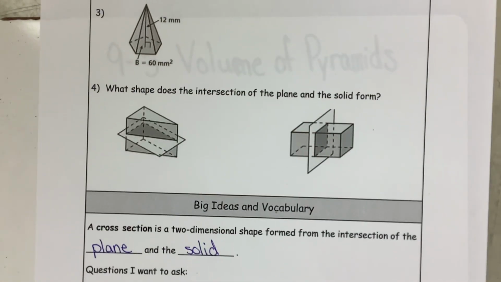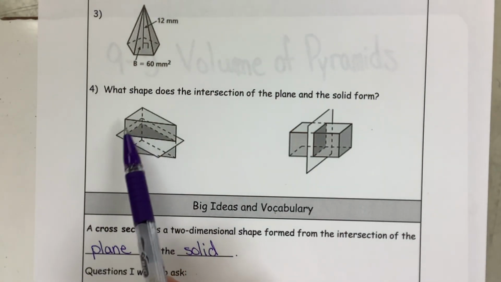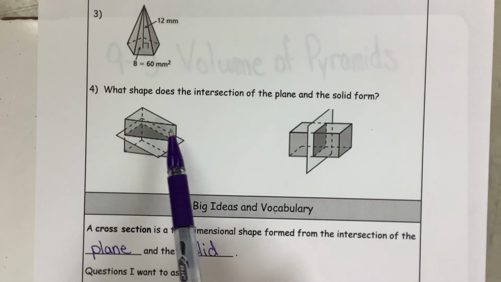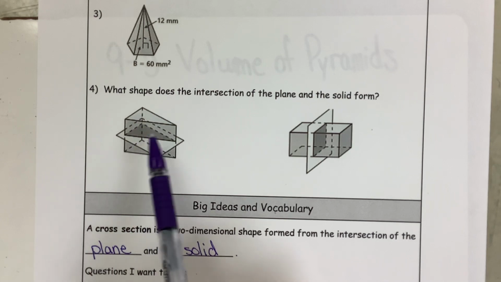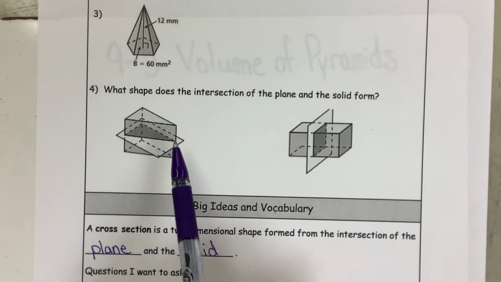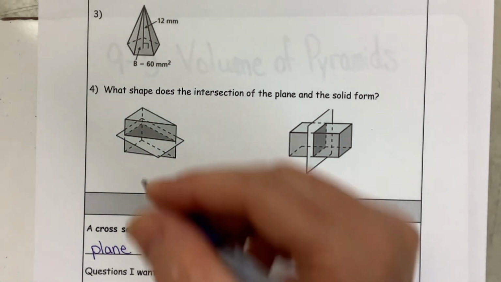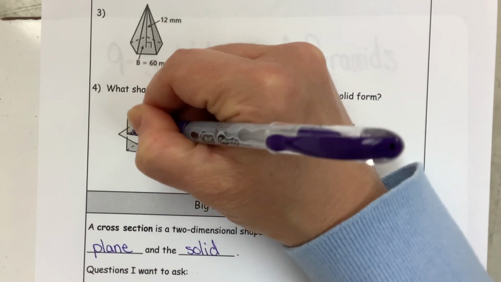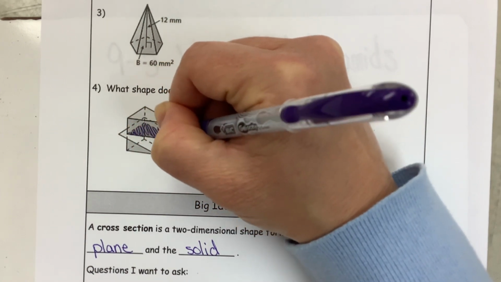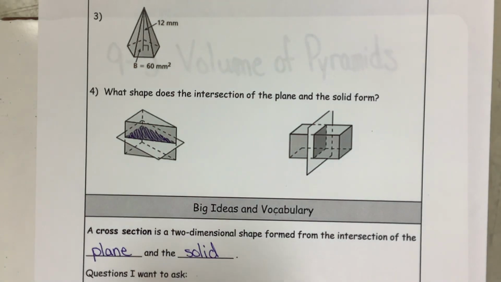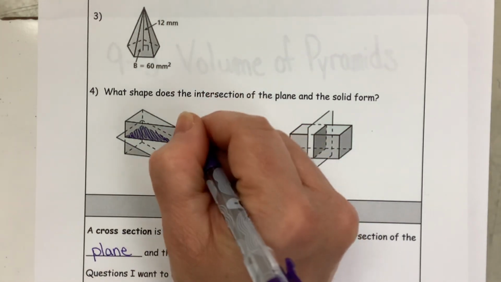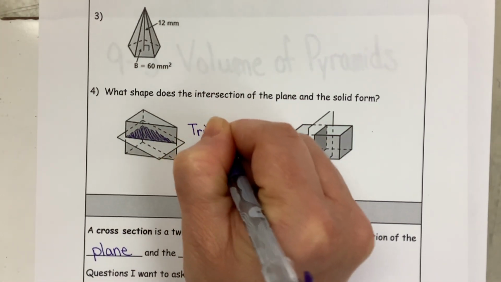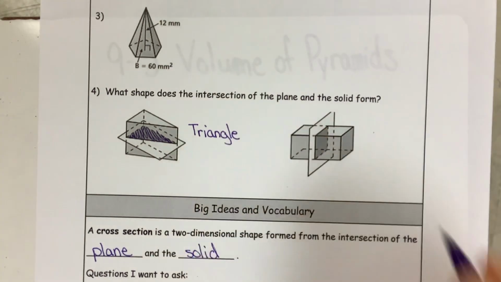For instance, let's scoot you up to number 4. When I look at this, all right, I have a triangular pyramid, because there's only one base, so I know it's a pyramid, so it's a triangular pyramid. This is my shape. My plane is this piece that is slicing through, and I can see that I am left with this figure. Okay, that is the cross section. And the cross section of this figure is what shape? Well, it is a triangle.